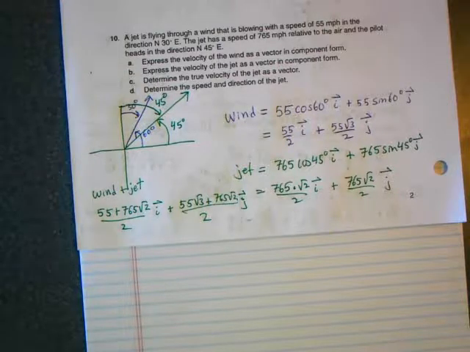I would be thrilled if you gave me that as an answer. I would also accept, I think at this point it would probably be reasonable to type those fractions into our calculators and get some decimals. So let's do that.